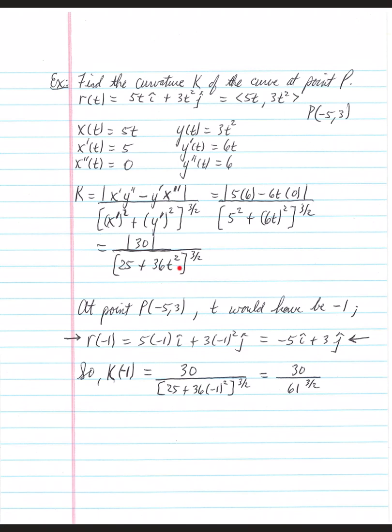Curvature, when t is -1, we're going to take our curvature function, replace t with -1, 30 over, now that becomes 36, plus 25 is 61, to the 3/2 power. Now, if you get lucky and a number like this, instead of being 61, maybe it's 25, you can square root 25 and then cube it, and you'd have an exact number of 125 under here. The reason I'm not doing that is because square root of 61 is irrational. So if that's the case, you can just leave that bottom number to the 3/2 power.